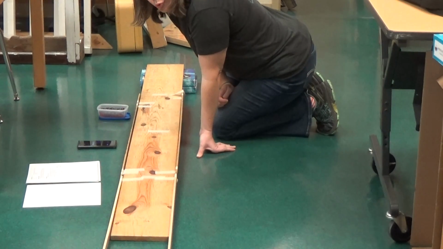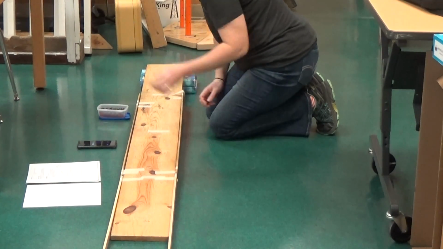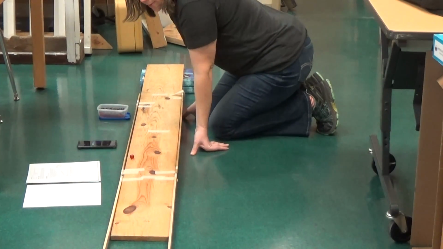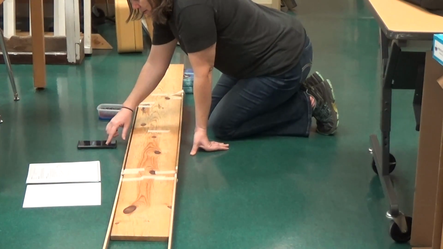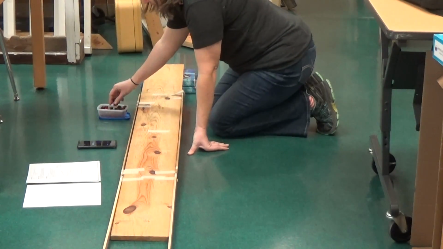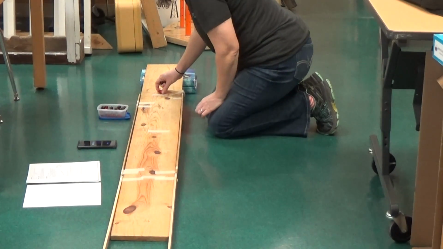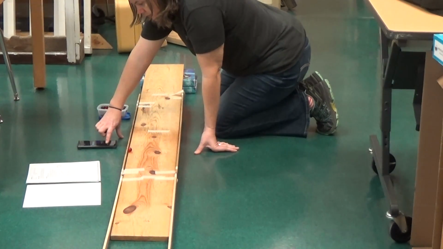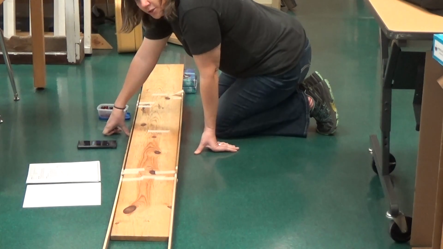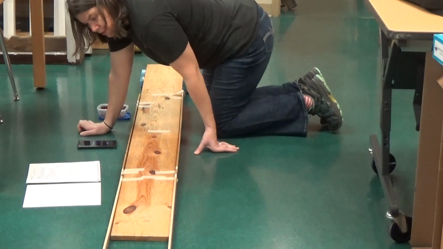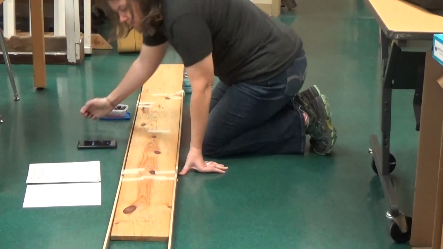Our time this time is 4.12 seconds. Our fourth time is 4.07 seconds. And then our fifth time from 1.5 meters is 3.98 seconds.